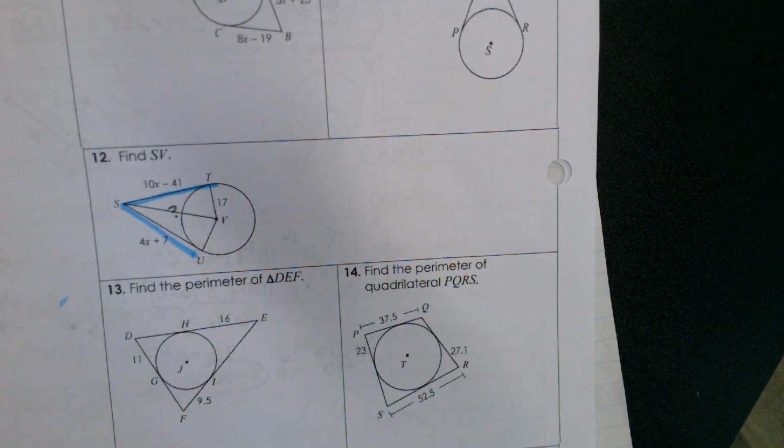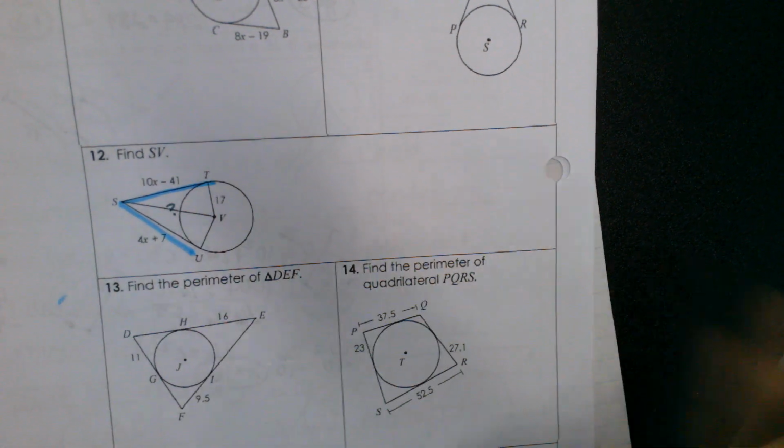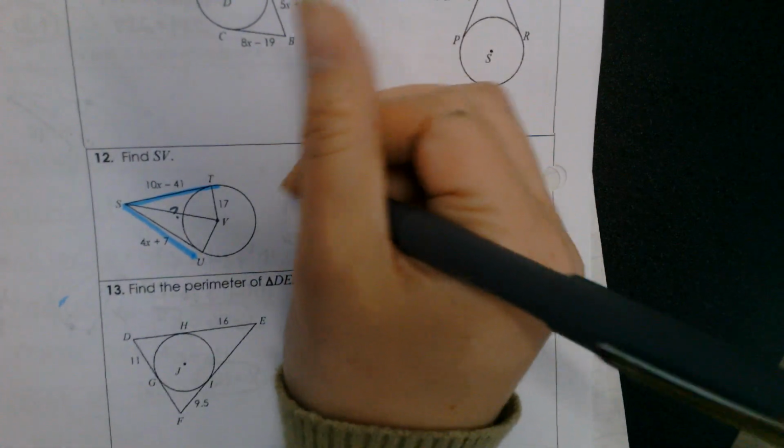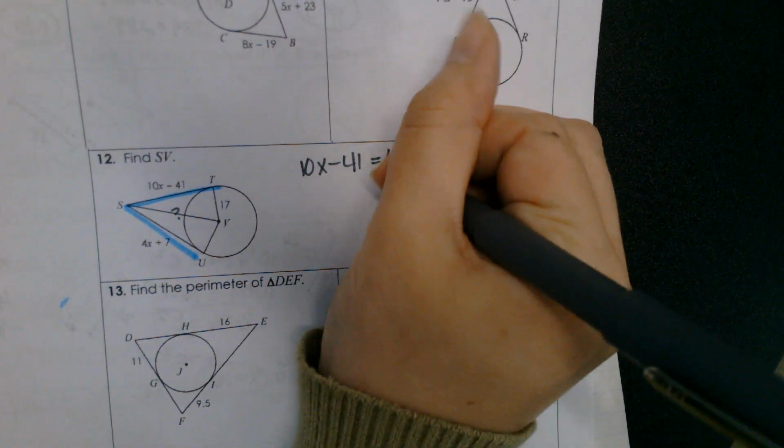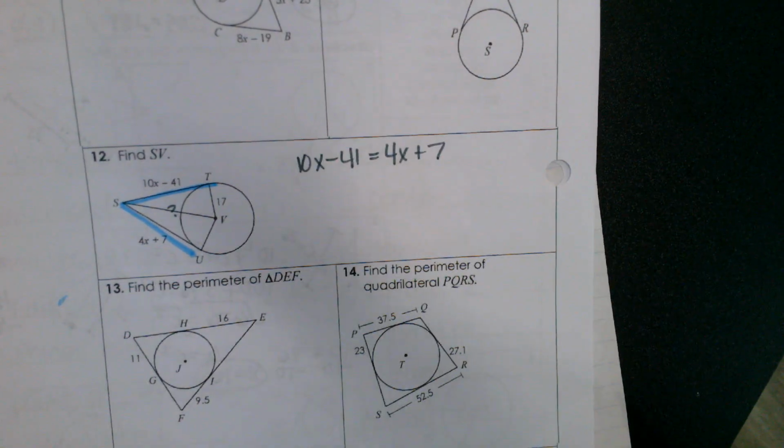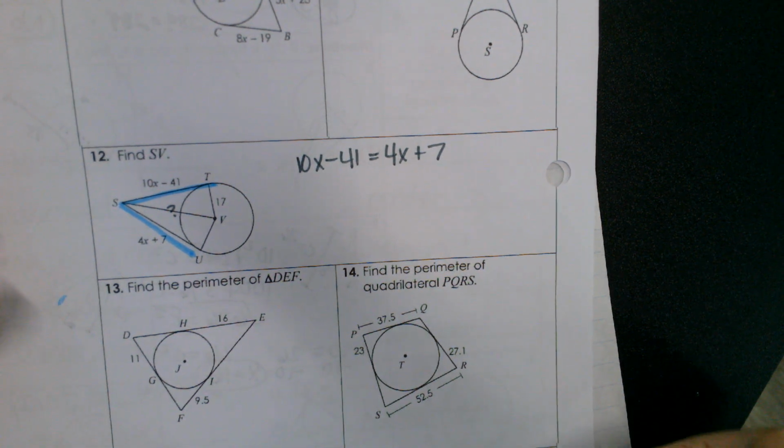So, because these two are equal, we set them equal to each other, and you solve for x.